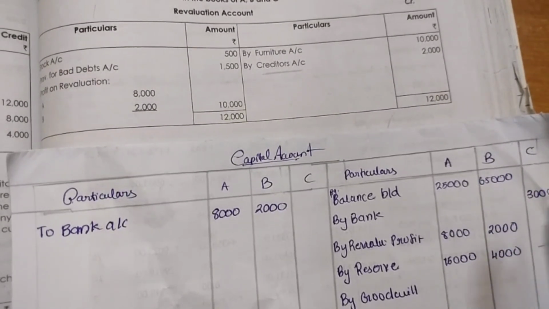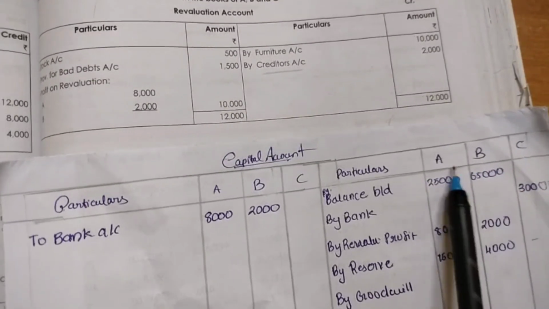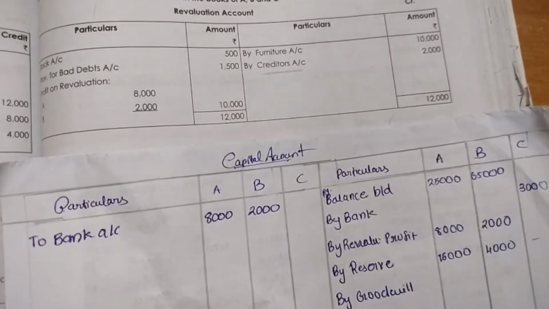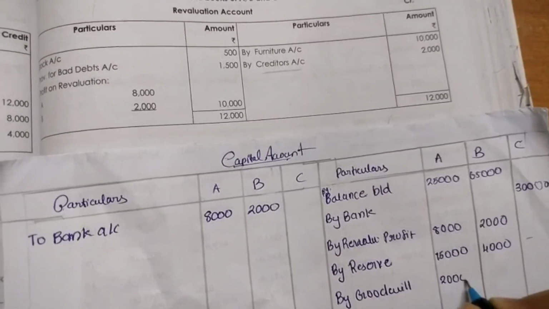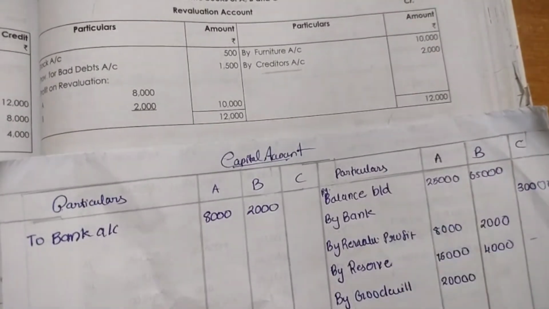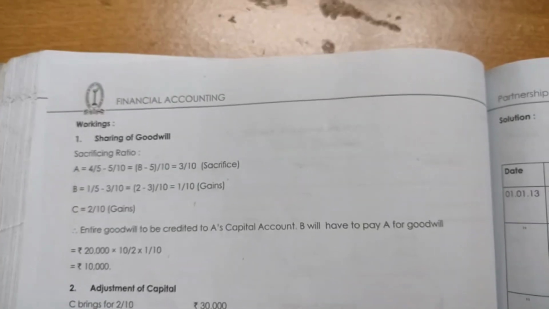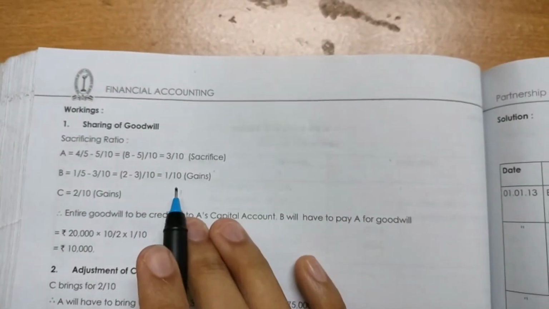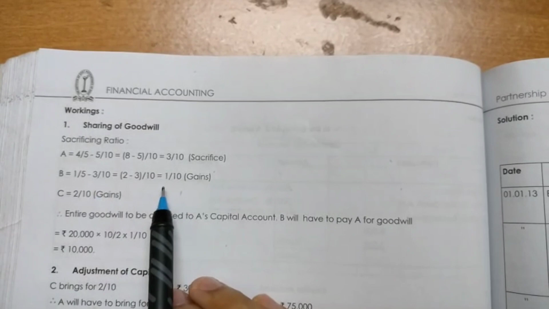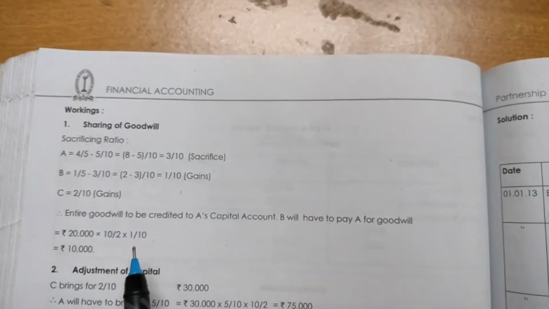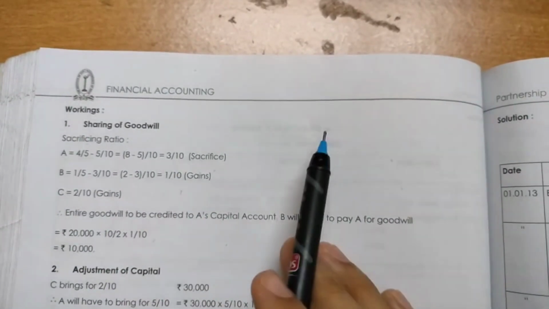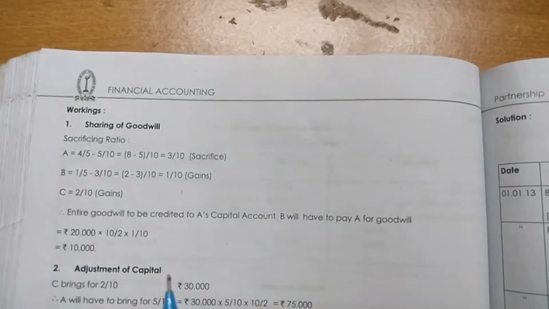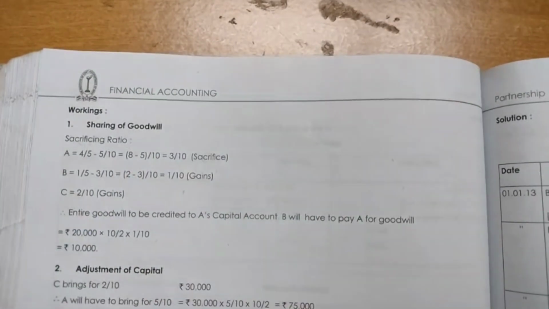So that means the goodwill which is brought by C can only be shared with A. So we are writing the entire 20,000 under A's head. That is, C is giving that goodwill premium to A. That is how we are showing it here. And while calculating the sacrifice ratio, I have told you that since B is not sacrificing anything, we also have to bring a portion of goodwill from B. We have not calculated what that portion is.